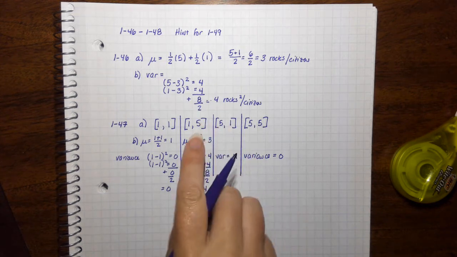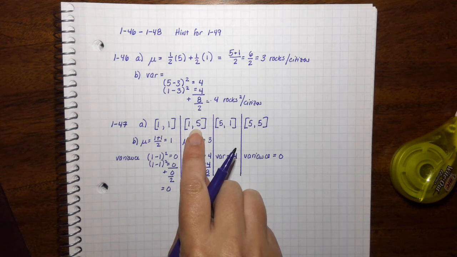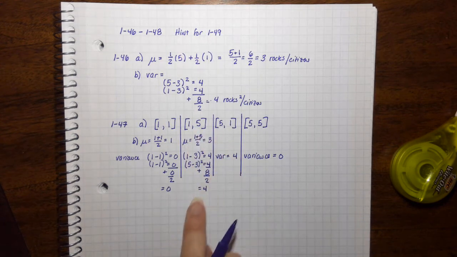Okay, does it make sense to you guys? I hope so. I can't ask you because you're not here. But make sure that the variance for this makes sense, that it's the same as the variance for that, because they vary the same amount. Okay, number 48.